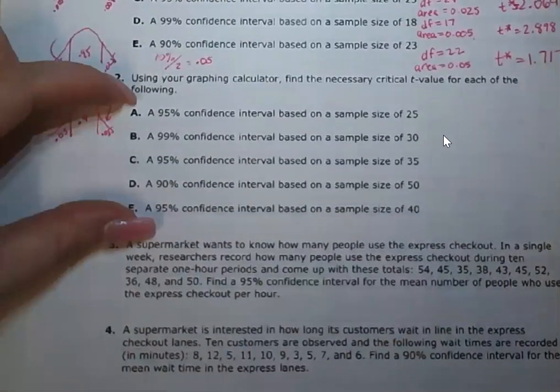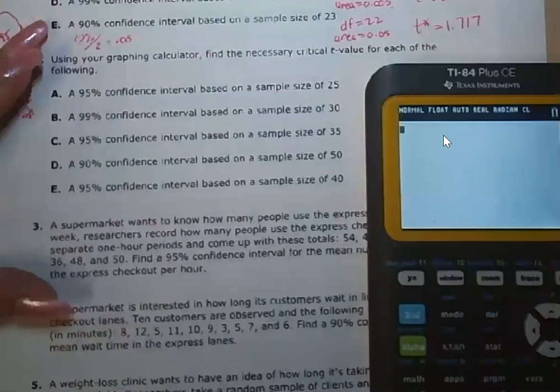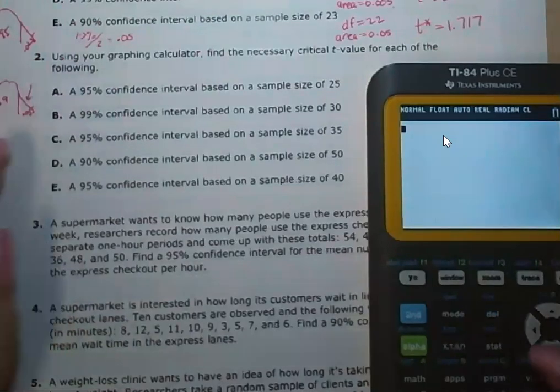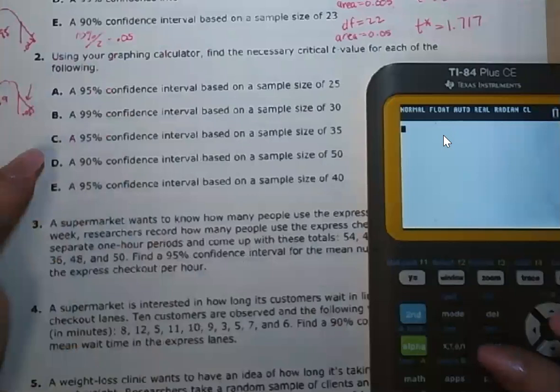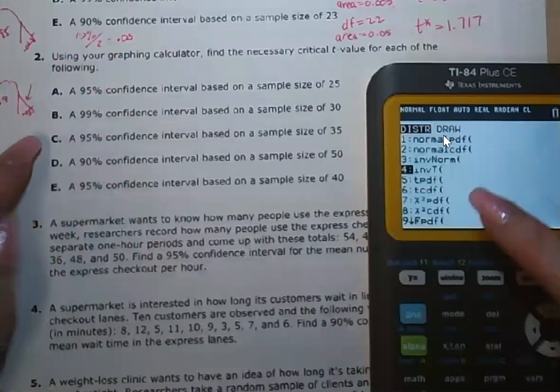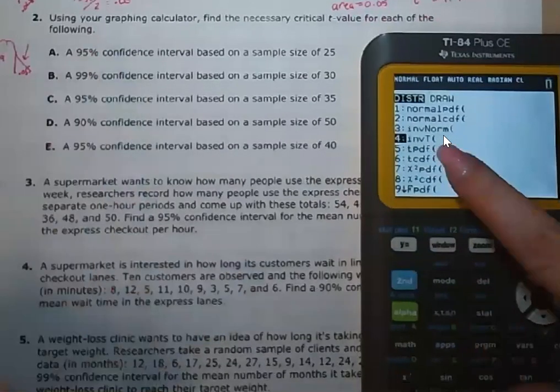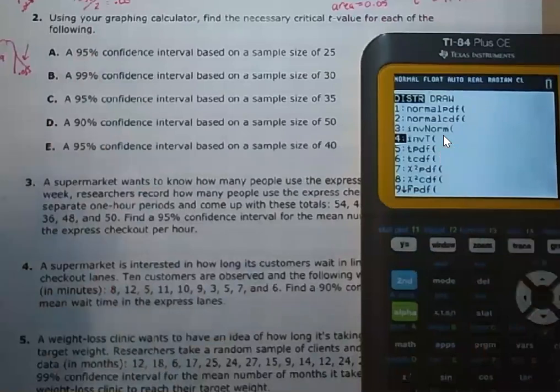Honestly, the table is really not that hard to use, but it is nice to know how to do it on your calculator anyways. So for mine, I'm going to go to my distributions menu and choose the inverse t option here. If you don't have this option, I'll do the second half of these questions using the t interval option instead.